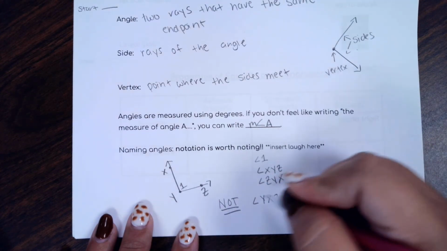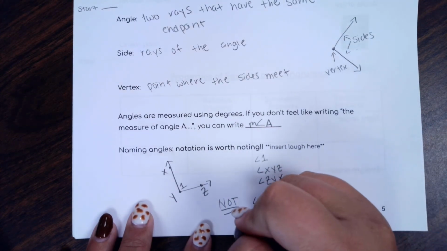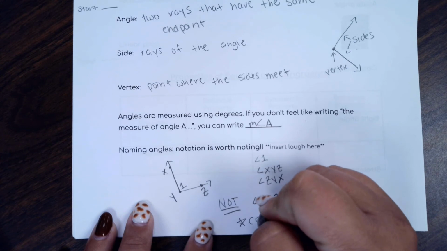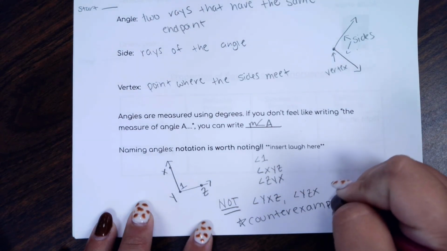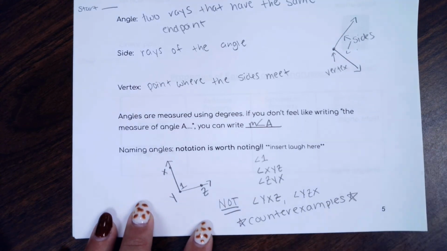So these examples that don't work have a special name. Those are called counterexamples. Counterexamples. So they're things that are not true. There's an IXL that deals with counterexamples, so I wanted to make sure that you knew what those were.